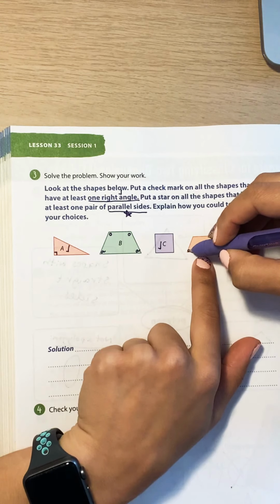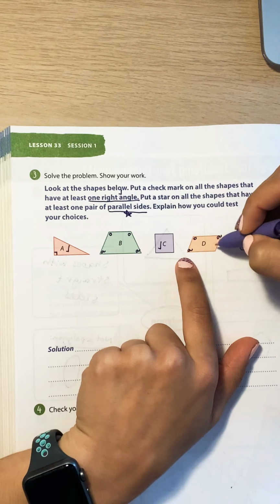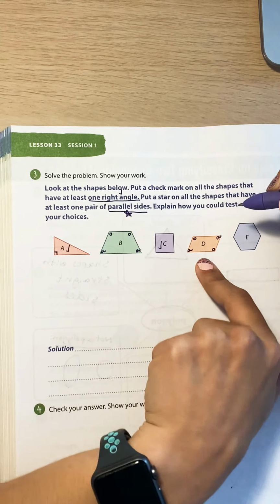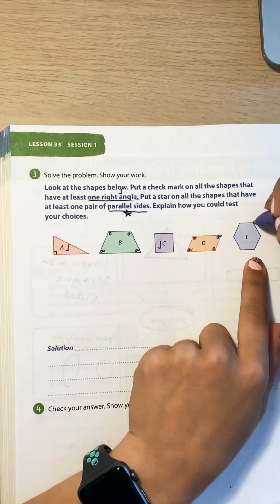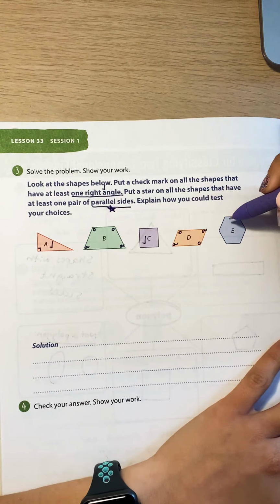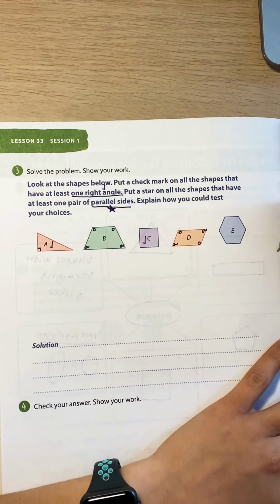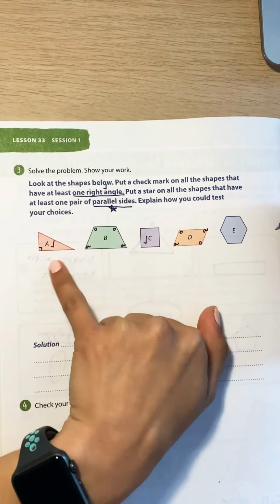D. Acute. Opposite has acute. Obtuse, obtuse. No right angles, no checks. These are all obtuse angles right here. For this shape E, this hexagon, 1, 2, 3, 4, 5, 6 makes it a hexagon. So no check. So it's just A and C that have right angles.